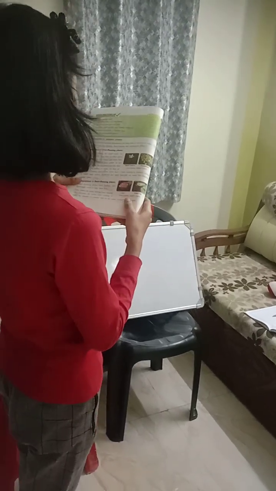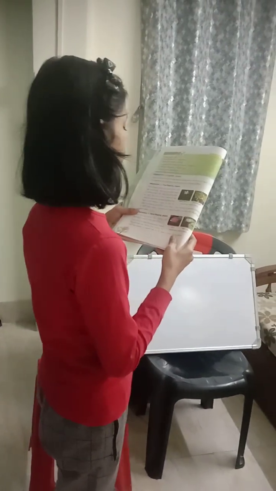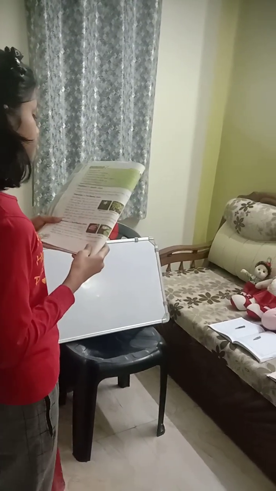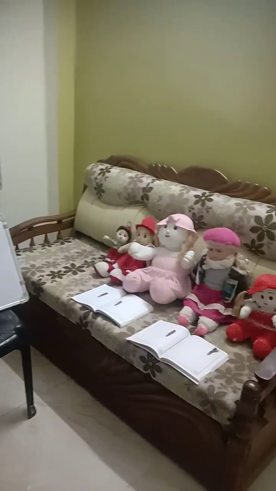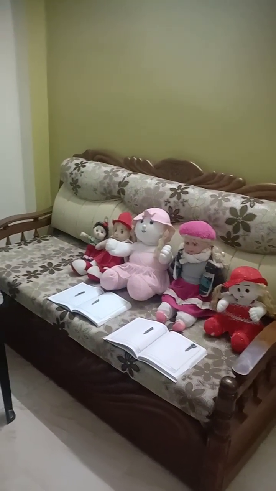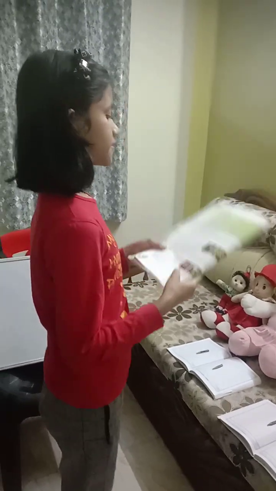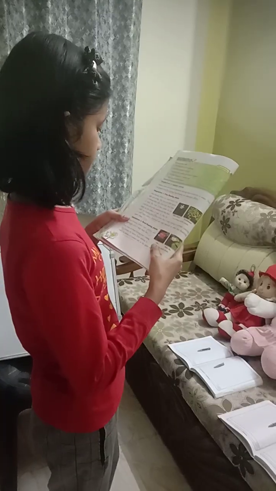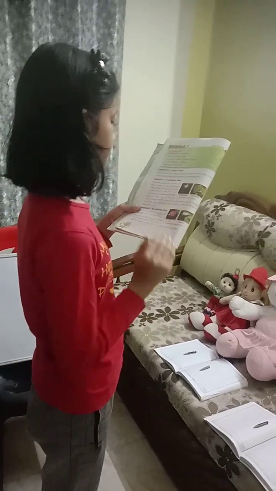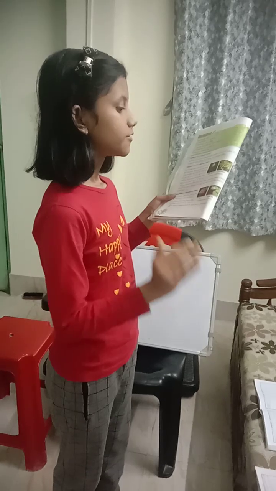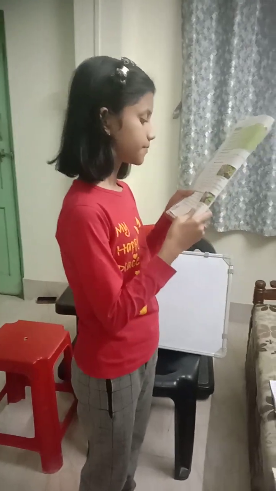easily. The roots of these plants do not reach the soil on the waterbed and they float freely on the surface of water. So the roots of the free floating plants are very short and they do not reach the soil which is on the waterbed. So that's why they can float very easily on the surface of water. Okay, so that's why they can float freely on the surface of the water.